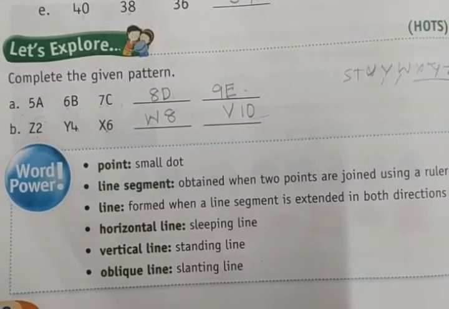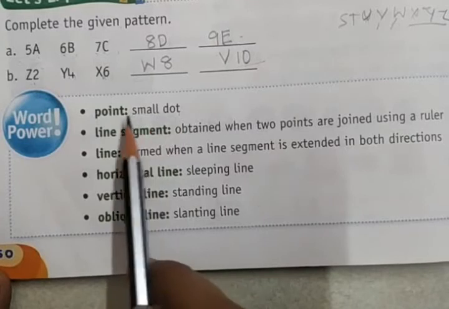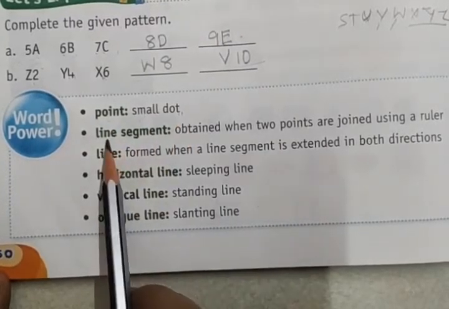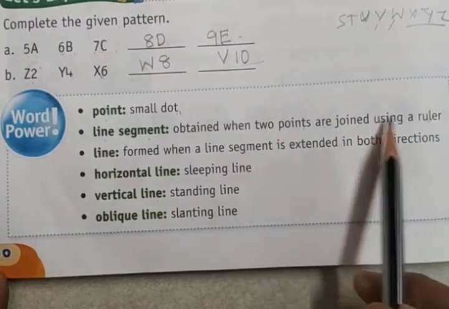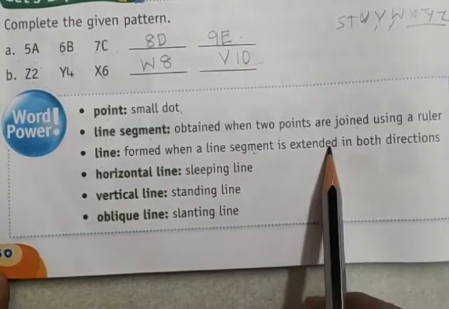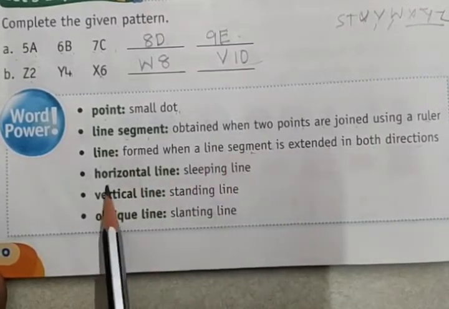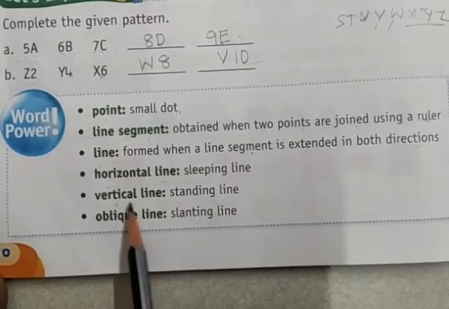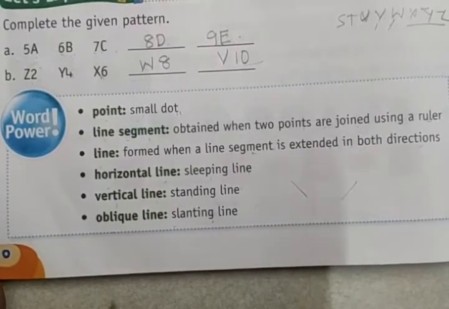Right? Let's recall. Point, a small dot. Line segment is obtained when 2 points are joined using a ruler. Line is formed when a line segment is extended in both directions. It's called line. This is line segment. Horizontal or sleeping line. Vertical line or standing line. Oblique line. Oblique lines are this. Okay, these are all we have studied in today's lesson.